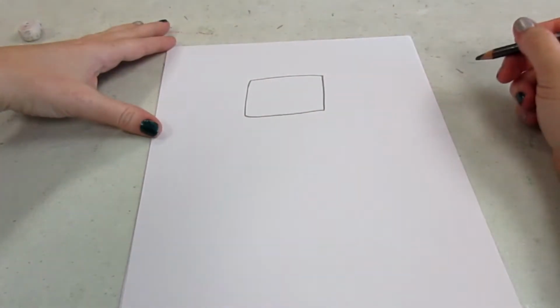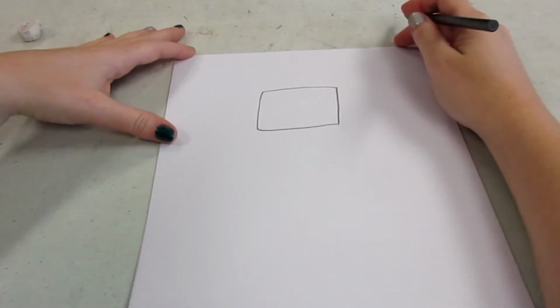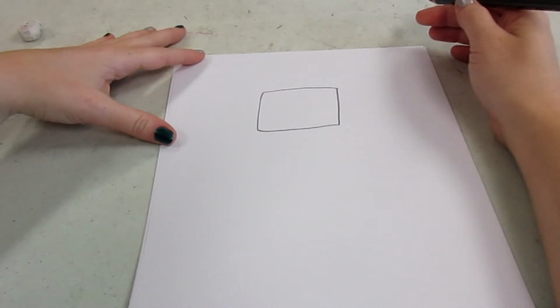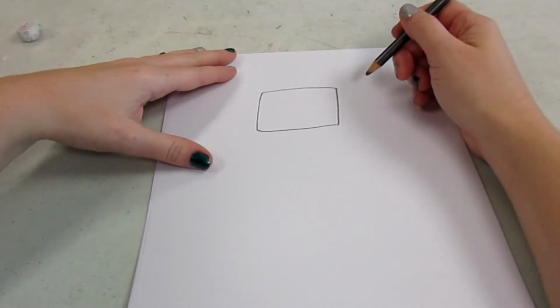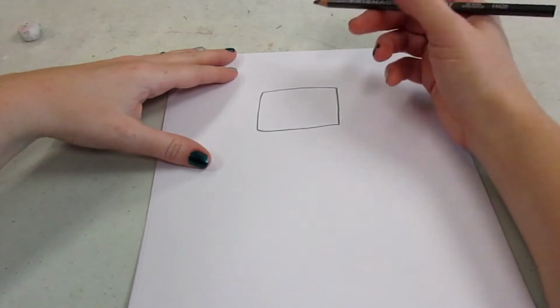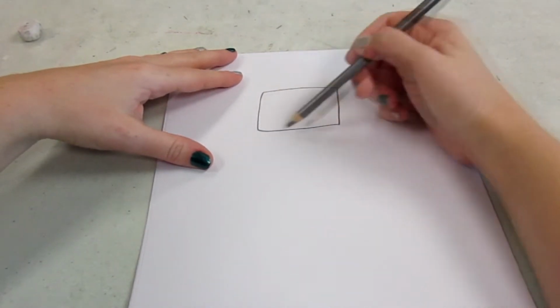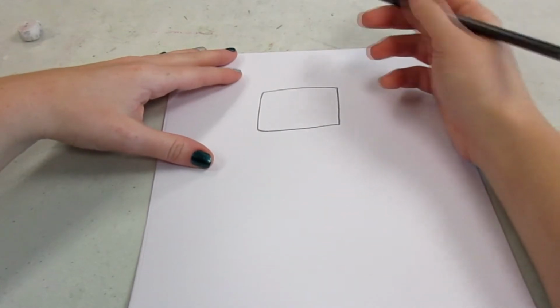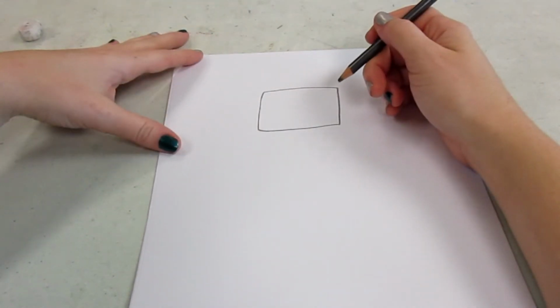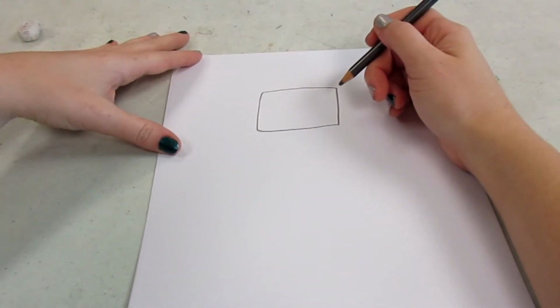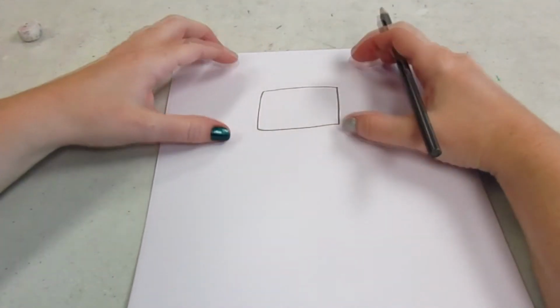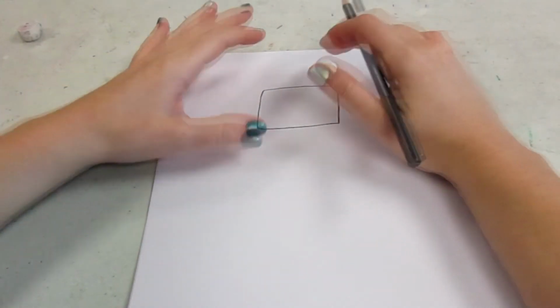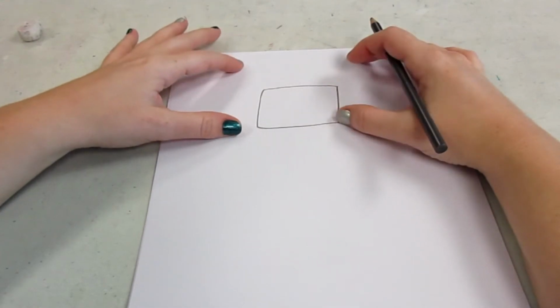It's okay if it ends up a little rectangle-y. Mine kind of is. If you remember, squares have 4 sides that are equal. Now on the sides of this square or rectangle, we're going to put some tall rectangles.